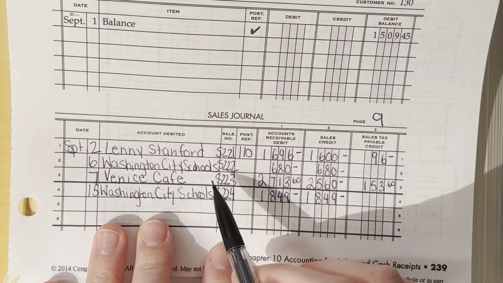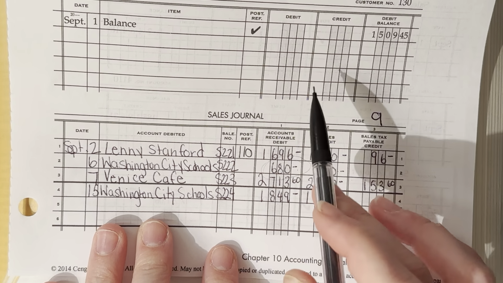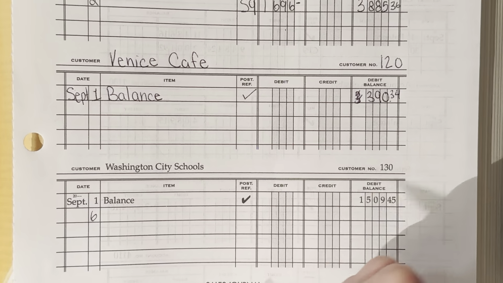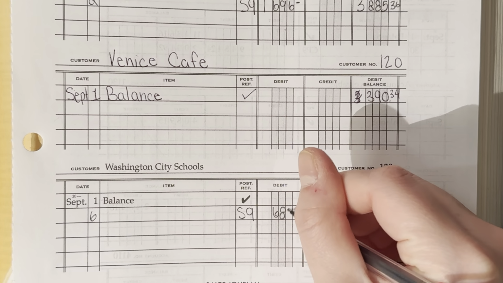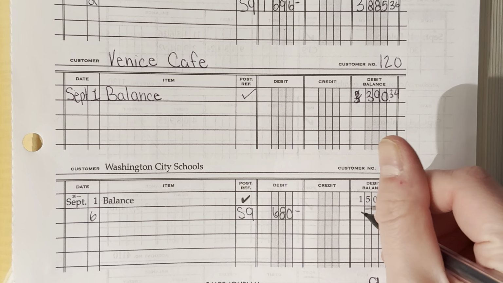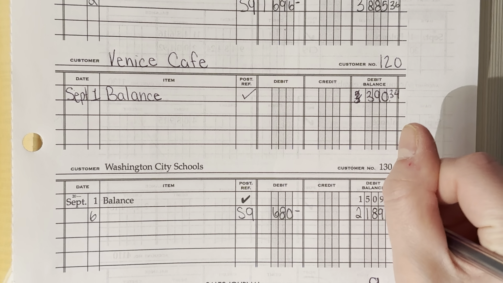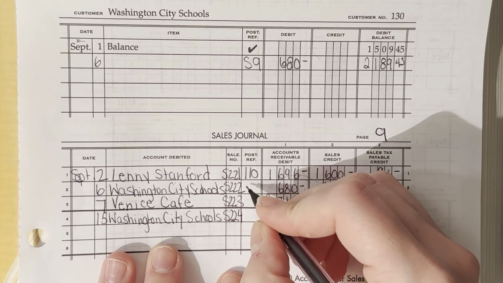Next one is Washington City Schools. The amount is $680. We're only posting to the accounts receivable ledger. $680 is the debit. The date was the 6th. Post ref is S9. We add 680 to the 1,509.45, and I'm getting 2,189.45. Then we bring the 130 down to the post reference.